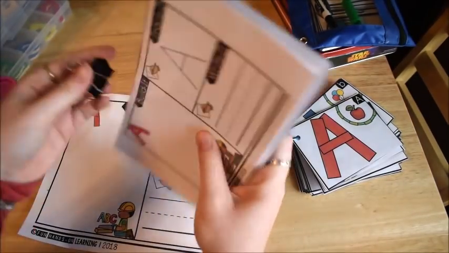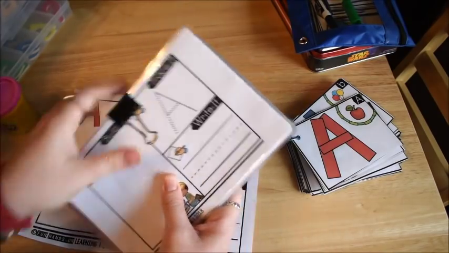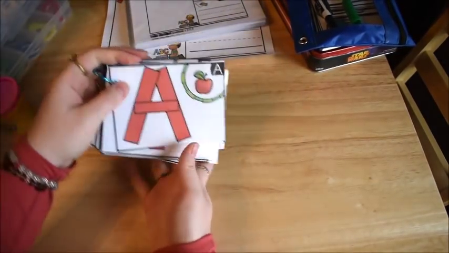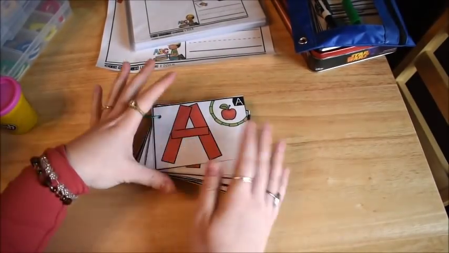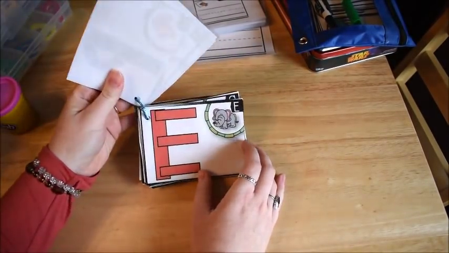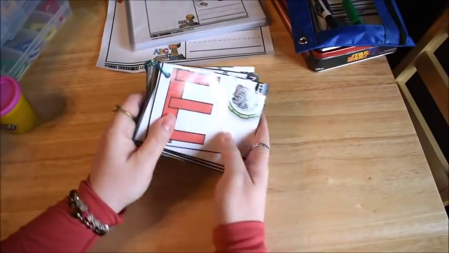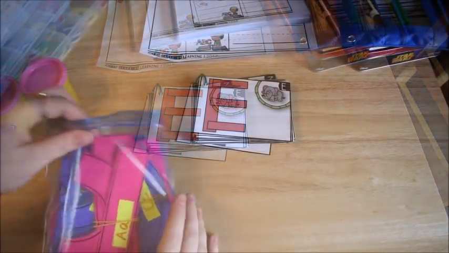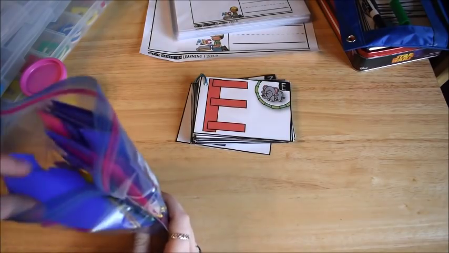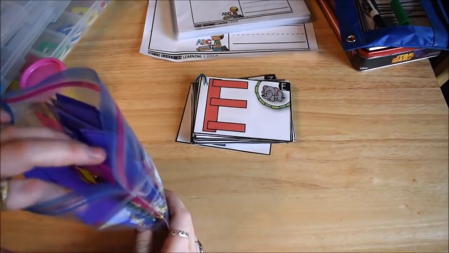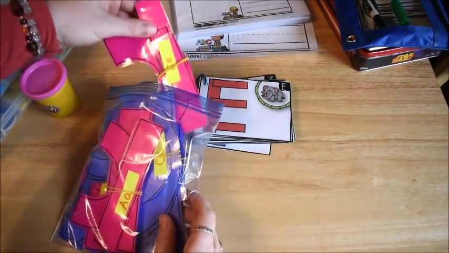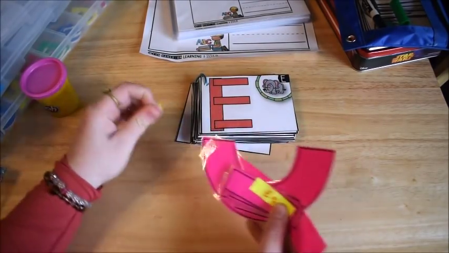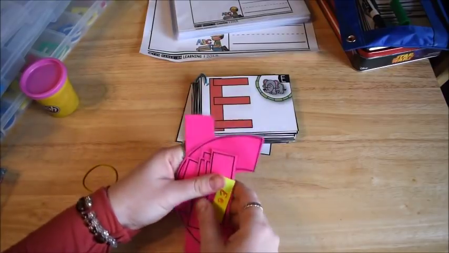All right, so the first thing is to build their letters. So one way you can do that is you can give them the Build-It cards and whatever letter you're practicing for the week. So let's say you are practicing the letter E for the week. So then you're going to give the children the pieces for the letter E. And my letter E is on hot pink paper because that's what I did my vowels on. And these are all the pieces to make capital and lowercase e.